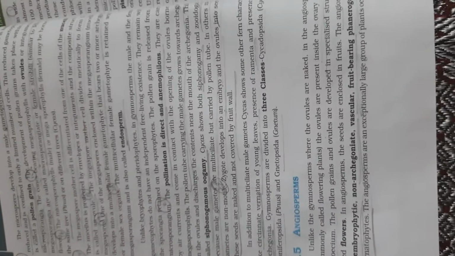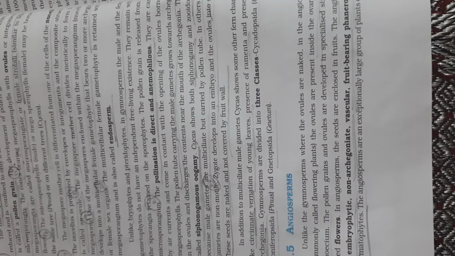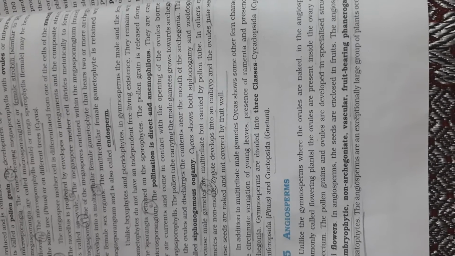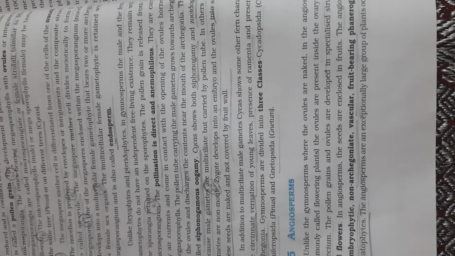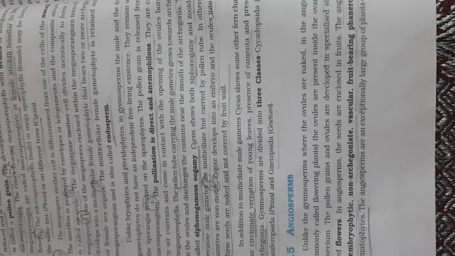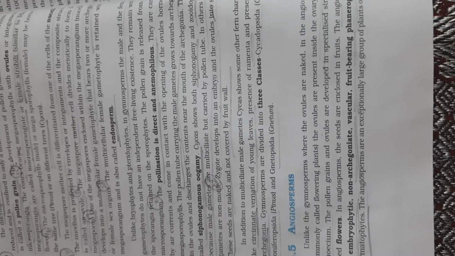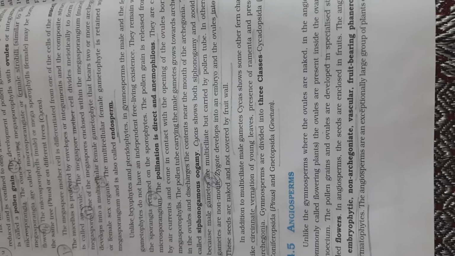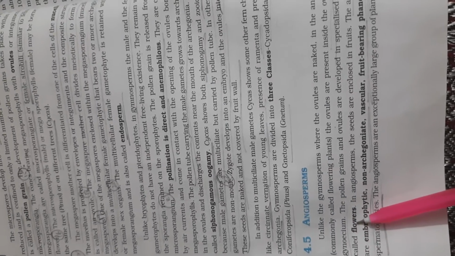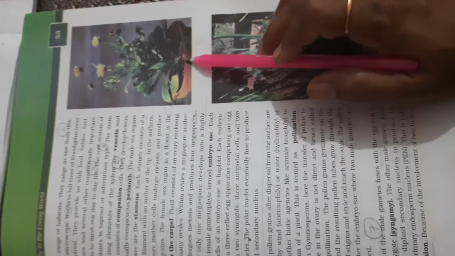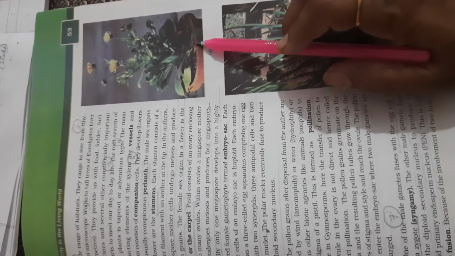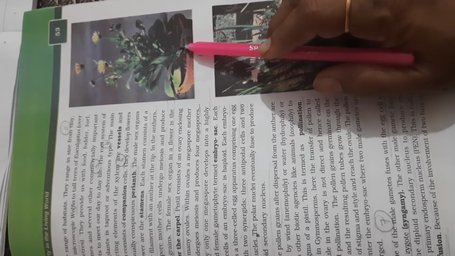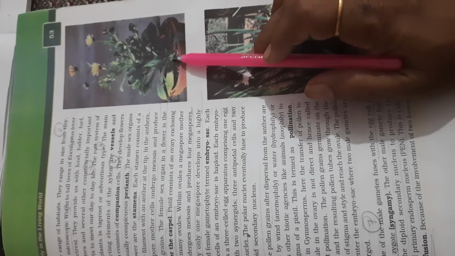And lastly, we have the last branch, that is called angiosperms. In angiosperms, the ovules are not naked, but they are enclosed in the fruit. And these are special characters. We can see the pollen grains and ovules present in flowers. So the flower is the reproductive part in the angiosperms. All the normal plants which we see outside, like hibiscus and all the flower-bearing plants, come under angiosperms.